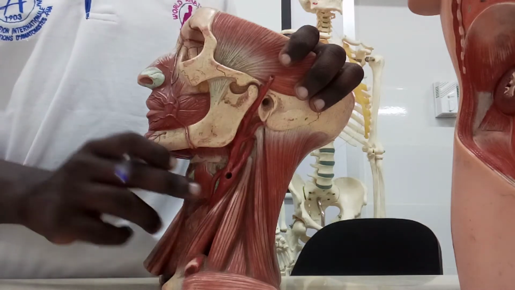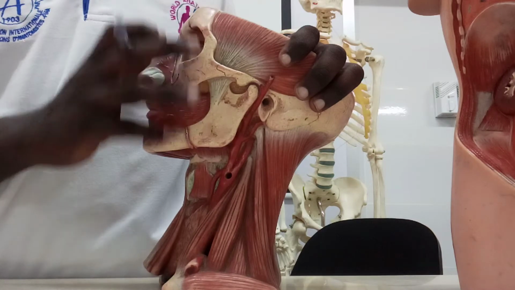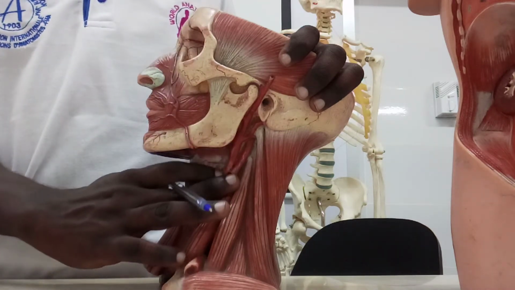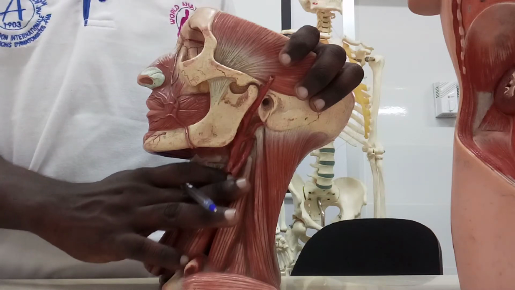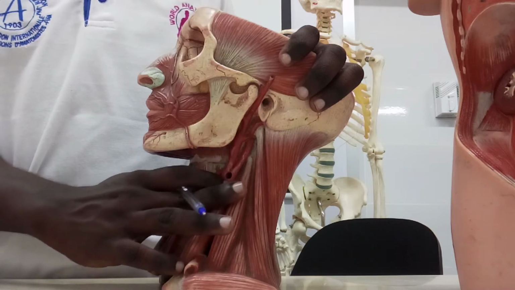Now, because of this, if blood pressure goes down, importantly, the brain needs a lot of perfusion. Oxygen-rich blood will have to get to the brain. If that does not happen, then the patient will go into a state of unconsciousness, which you can also refer to as syncope.